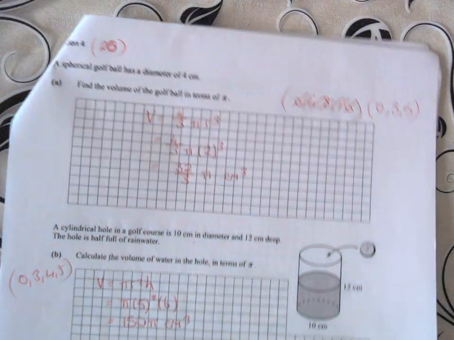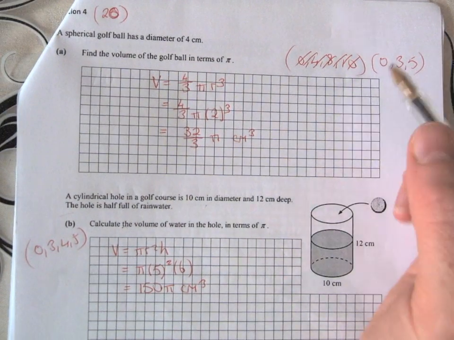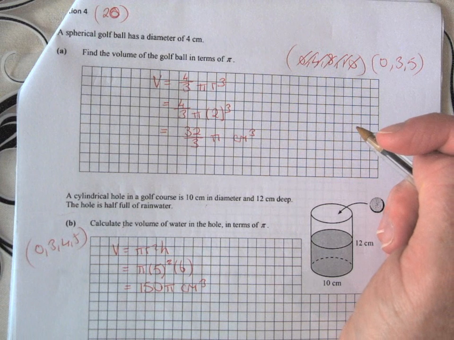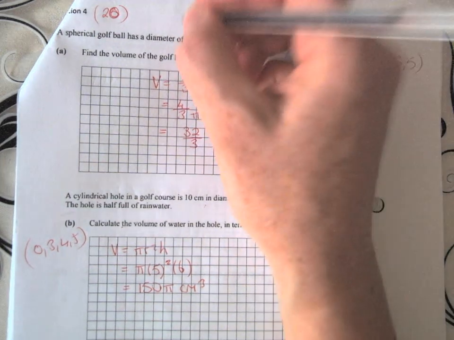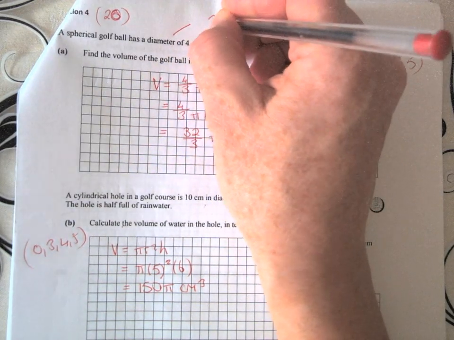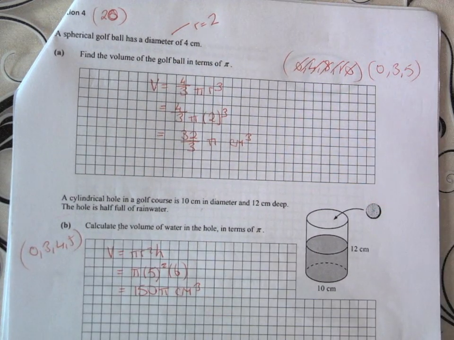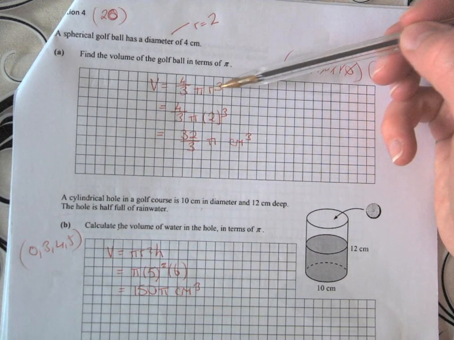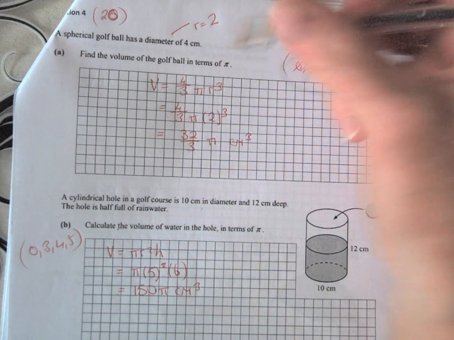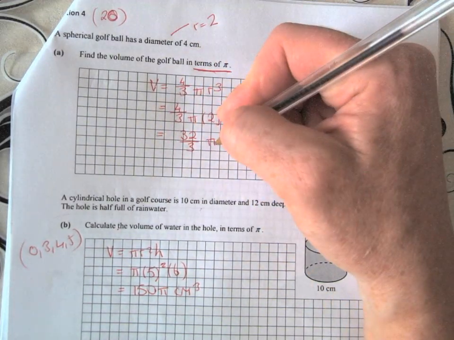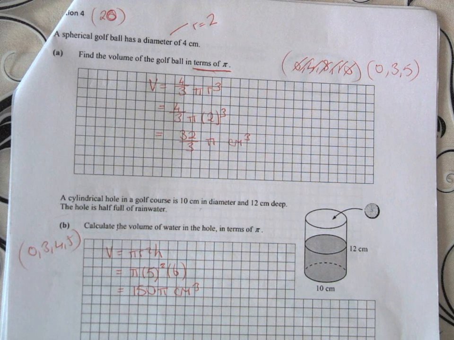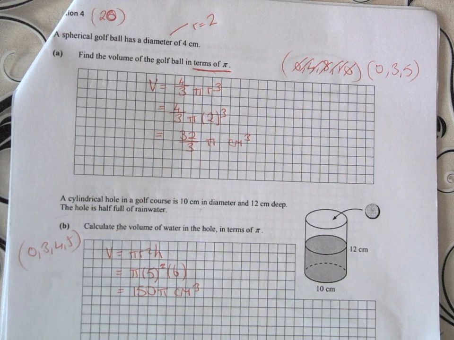Okay, a spherical golf ball has a diameter of 4 centimetres. Find the volume of the golf ball in terms of pi. So again, diameter, half it is your radius. A golf ball is spherical, so volume of a sphere, 4 over 3 pi r cubed. Fill in your 2, enter your calculator. In terms of pi means leave pi in the answer. Excuse me, 32 over 3 pi centimetres cubed.